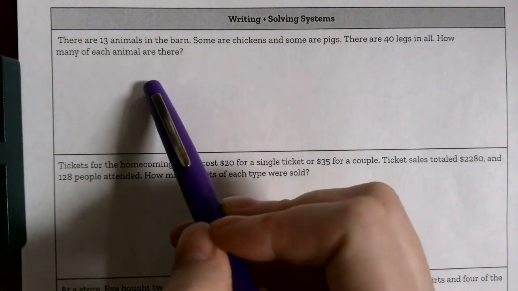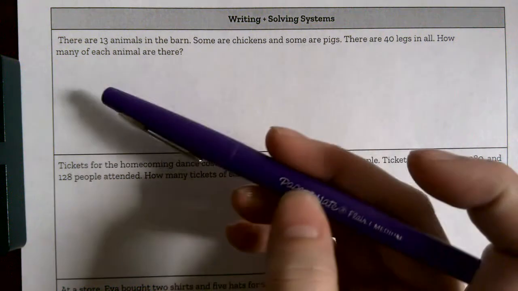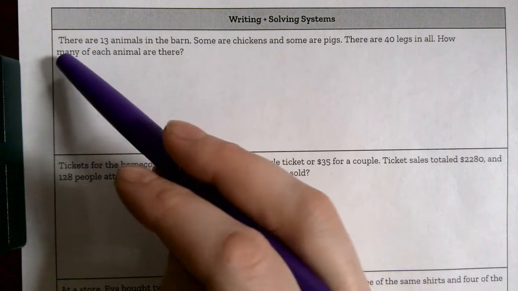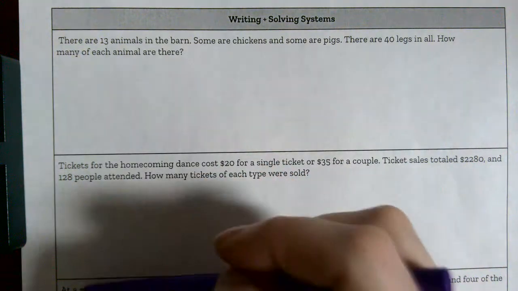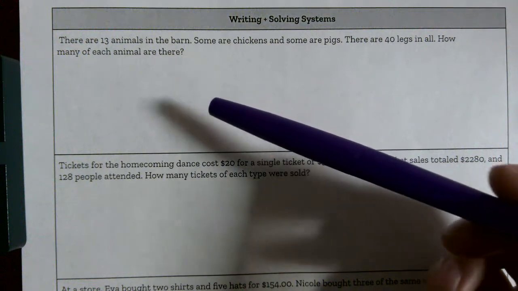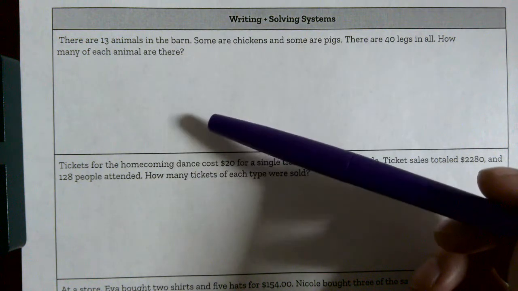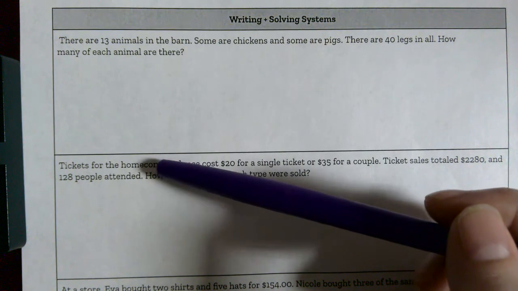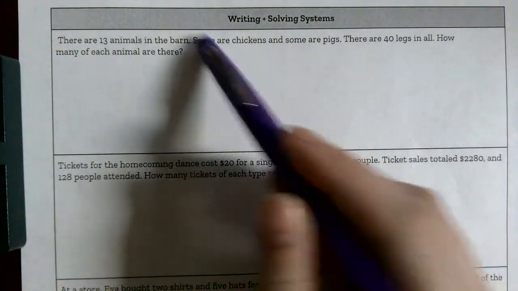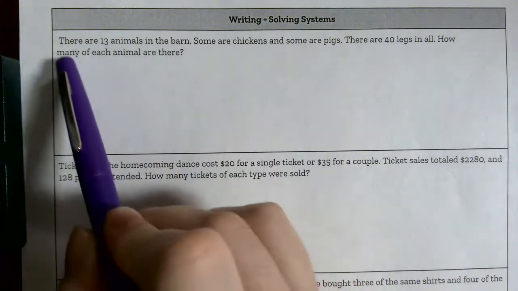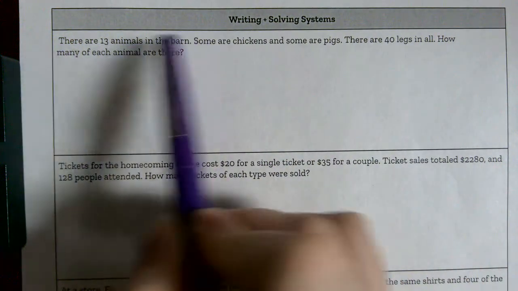So writing and solving systems is super helpful to be able to solve real-world problems. And so we're going to go through each one of these problems on the front page. I'm not going to go through start to finish because in theory, you know how to solve systems using substitution or elimination. But I want to talk about how to set up the equations to be able to then solve them. So first time you read a story problem, just read it straight through to figure out what's going on.